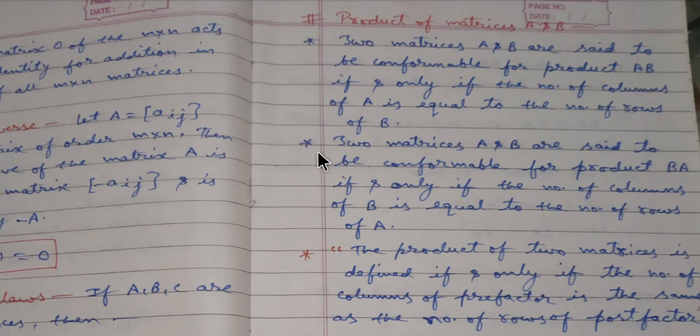Now coming to the next point, two matrices A and B are said to be conformable for product BA if and only if the number of columns of B is equal to the number of rows of A. So this is another case, this is another point. You have to understand this very deeply.